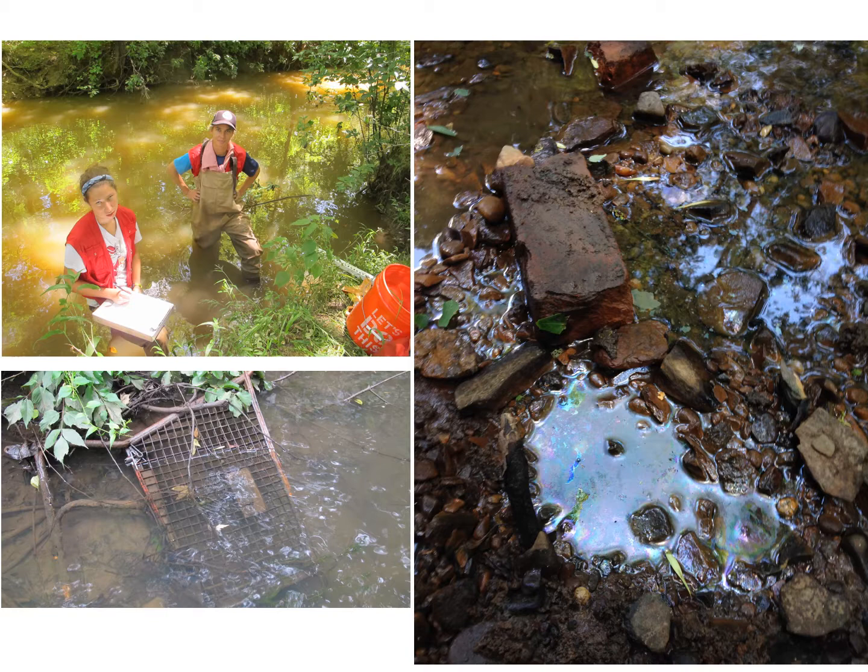The important thing to remember is that water quality of a portion of a stream is determined by the water quality upstream and by the land uses that drain into a section of the stream.